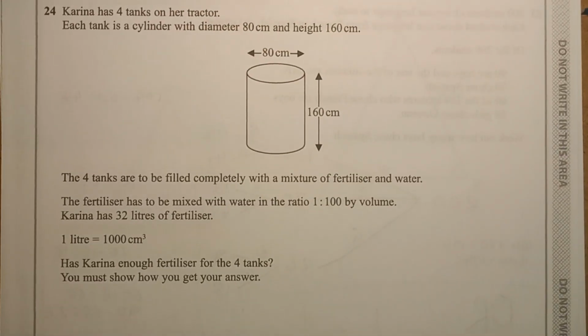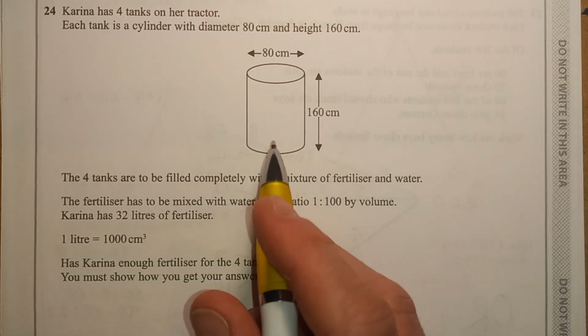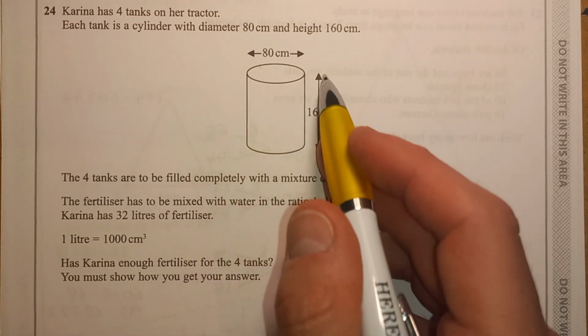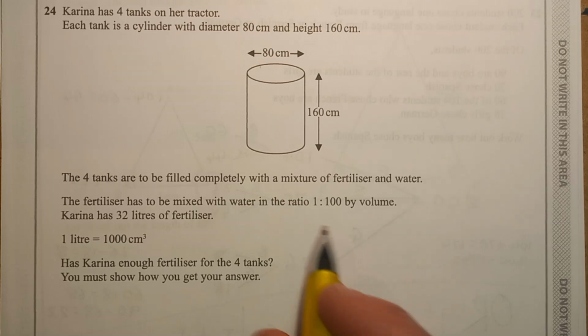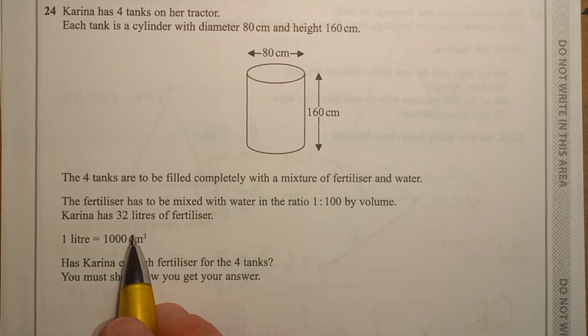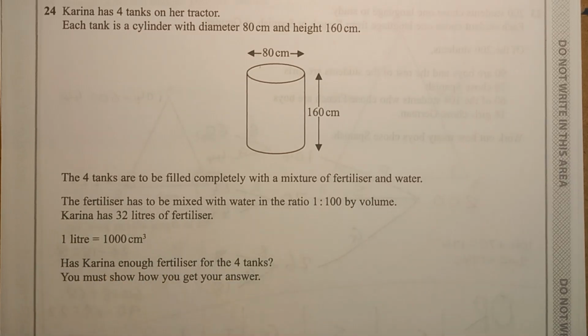Question 24. Karina has 4 tanks on her tractor. Each tank is a cylinder, okay, with diameter 80 centimetres and height 160 centimetres. The tanks are to be filled completely with a mixture of fertiliser and water. The fertiliser has to be mixed with water in the ratio 1 to 100 by volume. Karina has 32 litres of fertiliser and 1 litre equals 1,000 centimetres cubed. Has Karina enough fertiliser for the 4 tanks? You must show how you get your answer.